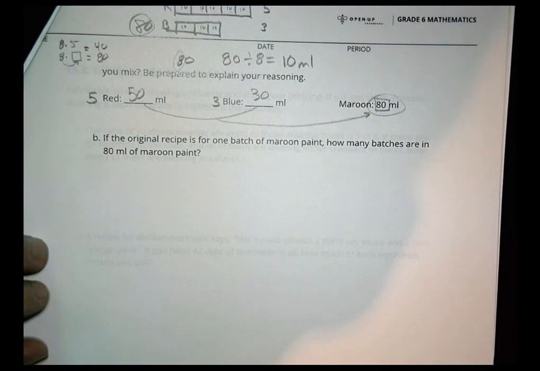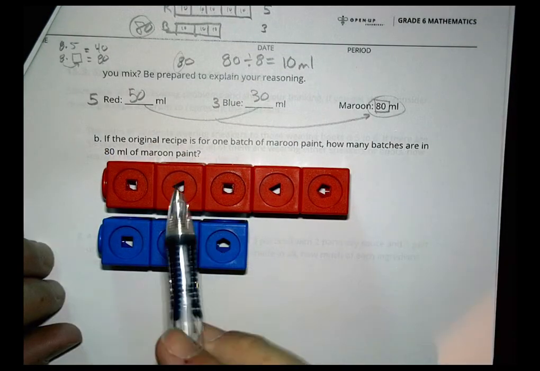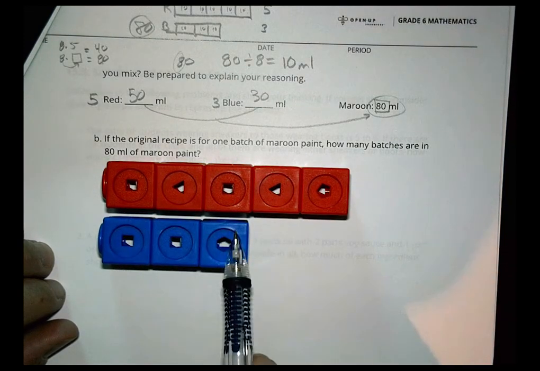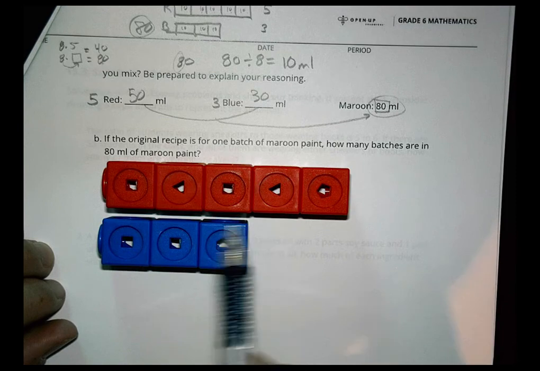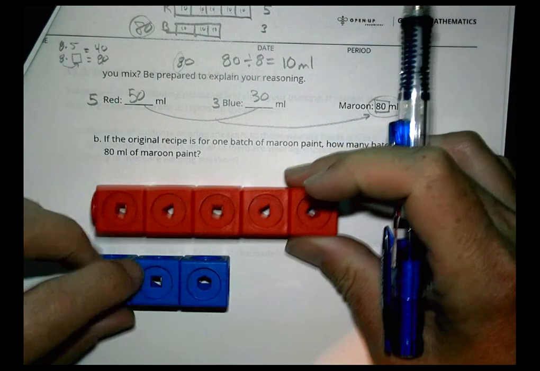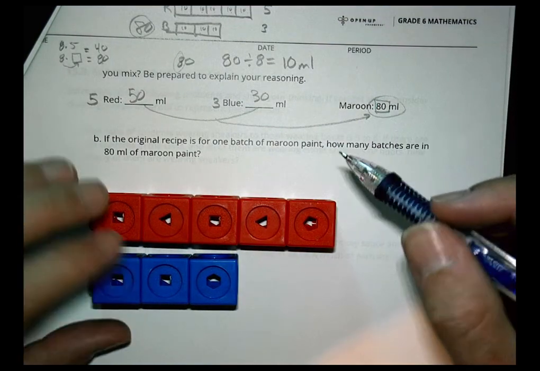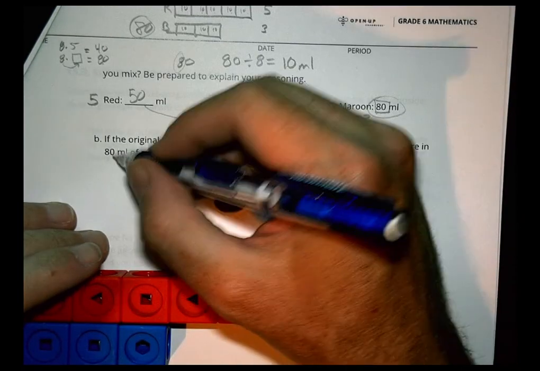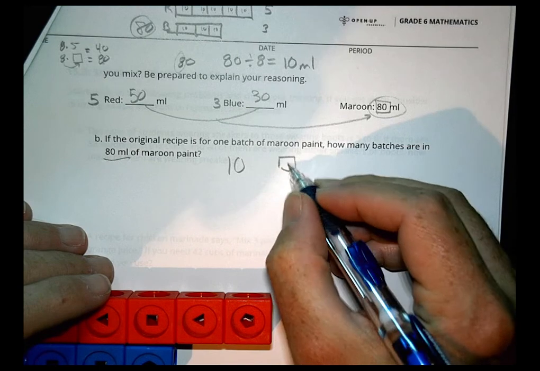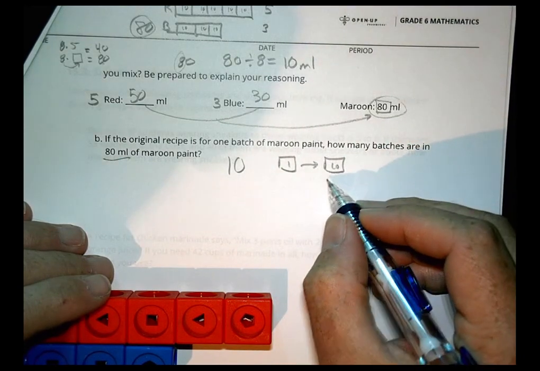My picture, or my graphic representation here, wouldn't change at all, because this becomes 10, 20, 30, 40, 50 red, 10, 20, 30 blue, for a combined 80 to make the maroon that I need. If the original recipe is for one batch of maroon paint, how many batches are in the 80 milliliters? Well, in this case, to get to the 80, it took 10 of those because every unit went from being 1 to being a value of 10, and that 10 represents our batches.